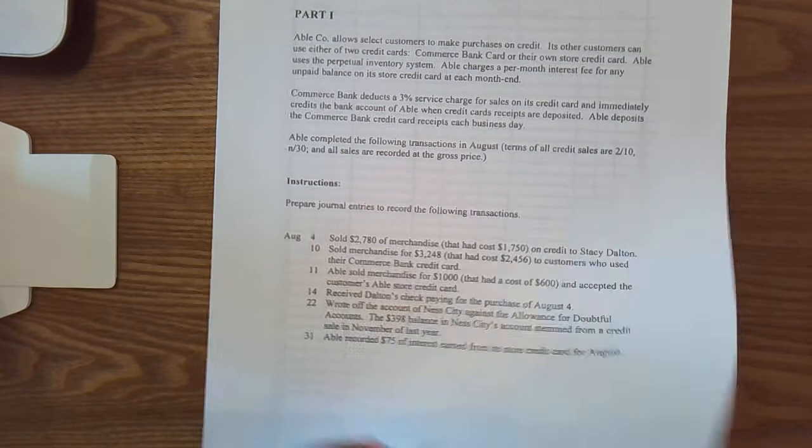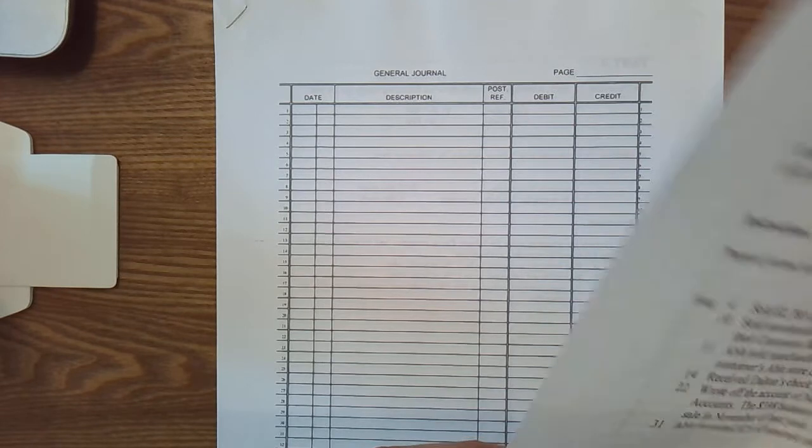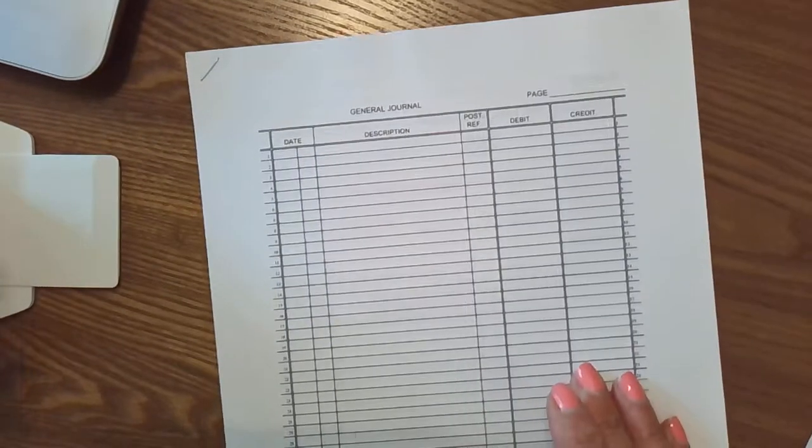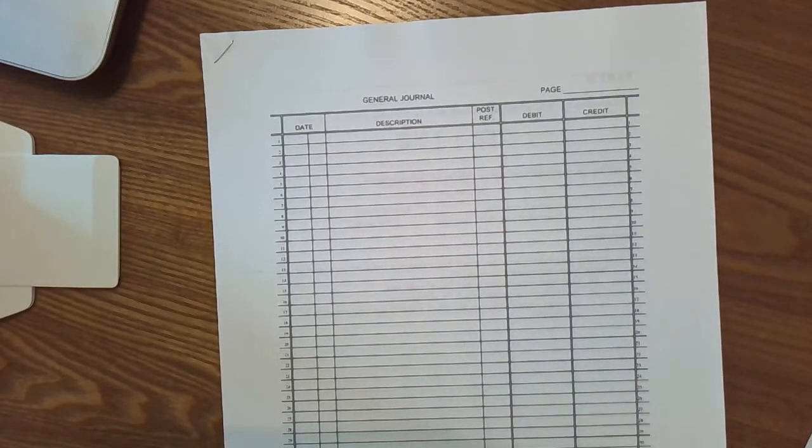All right, so we do have a journal if you want to get that page ready here. This is just going to be some partial transactions. It's not a full month of journal transactions, so we're not going to have a whole month's worth of activities here. Like I said, this is just pertaining to accounts receivable and to credit cards.